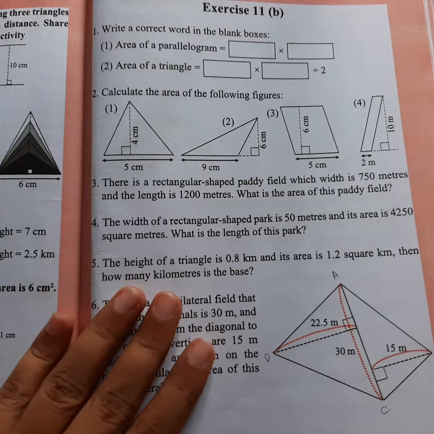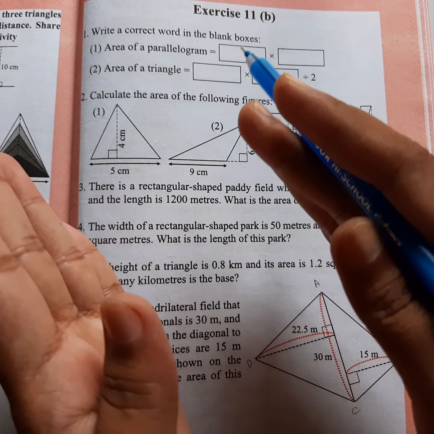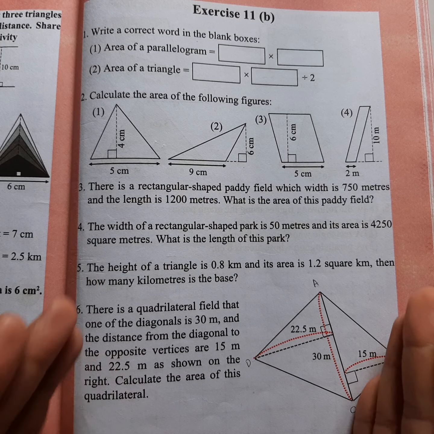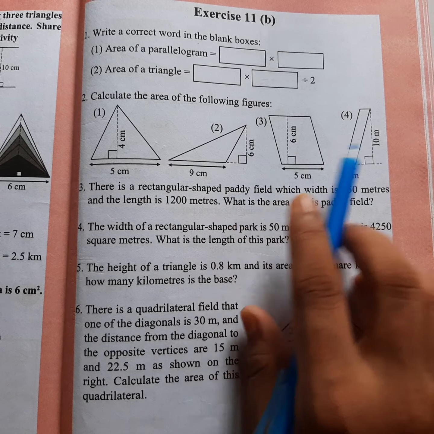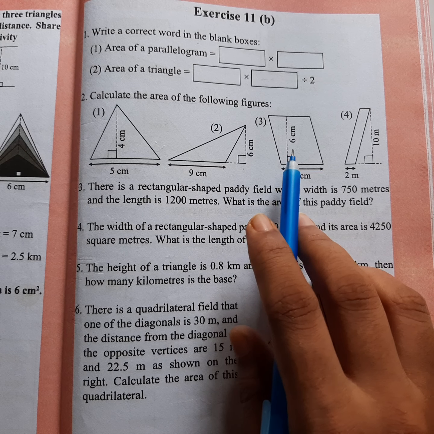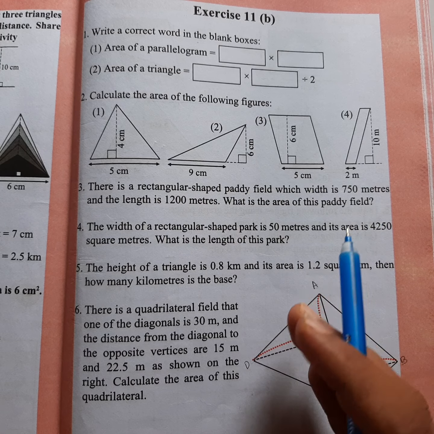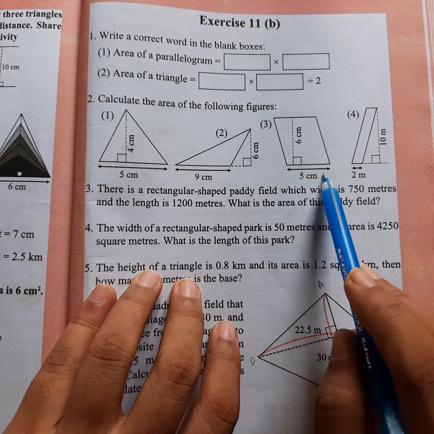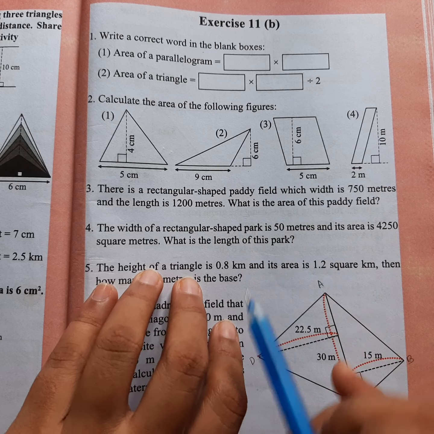Here is 3. You can say it's a parallelogram. It's a little bit tilted on our left side. Normally we draw our parallelogram by tilting on the right side, but they wrote it like this, tilted on the left side. Doesn't matter which way they are tilting, right side or left side, they are actually parallelograms, correct? So now you can see the base is 5 centimeter and the height of the parallelogram is actually 6 centimeter.